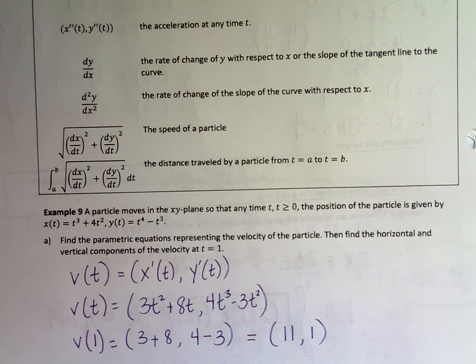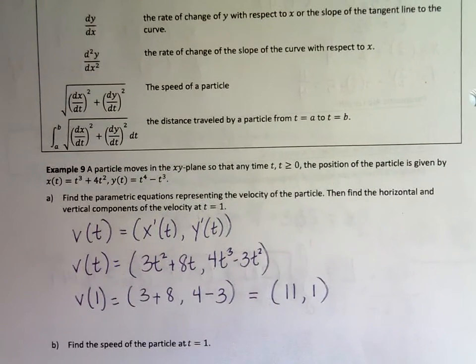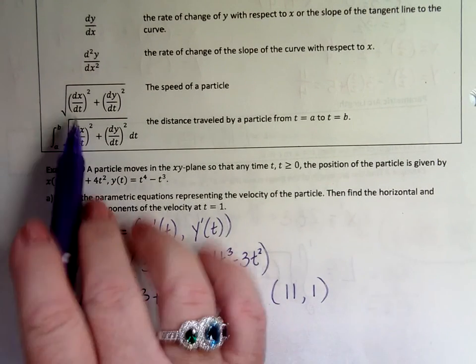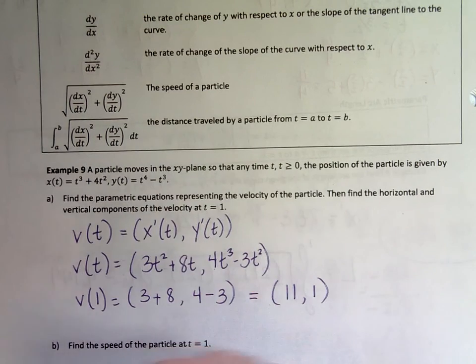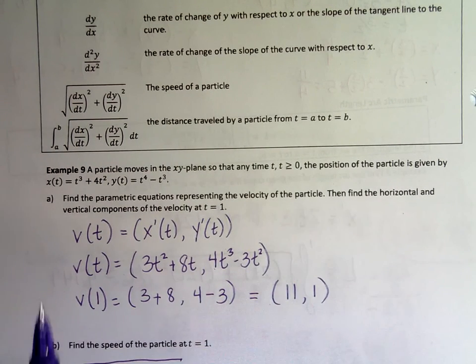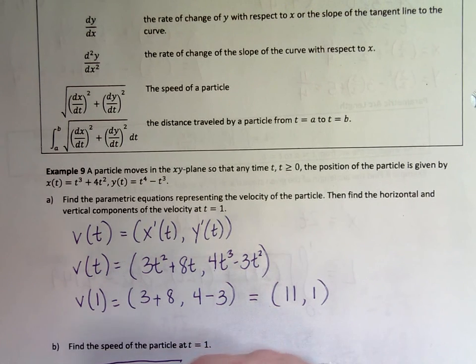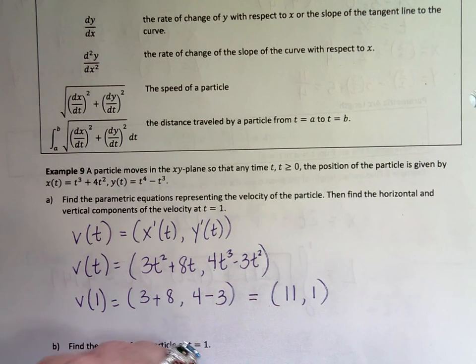Okay. B, find the speed of the particle at t equals 1. Well, speed, right here, there's your formula. It's like your golden formula sheet there. dx over dt is like x prime squared, and dy over dt is like y prime squared. So that's my speed. Speed equals this lovely square root.